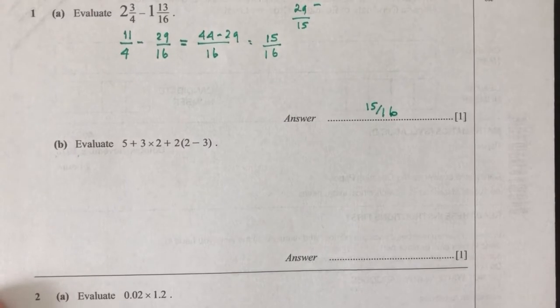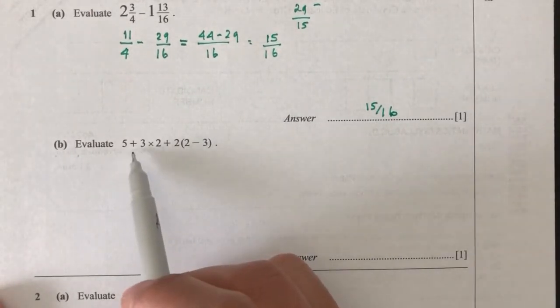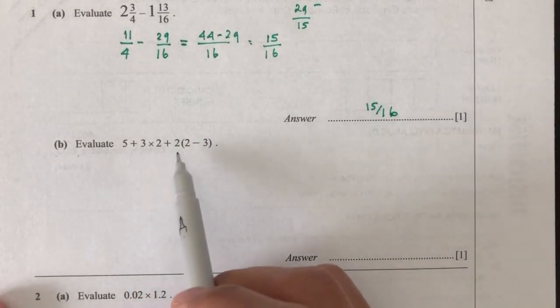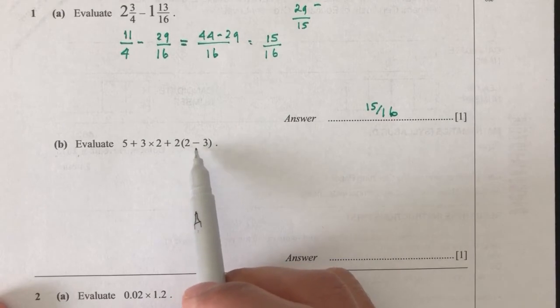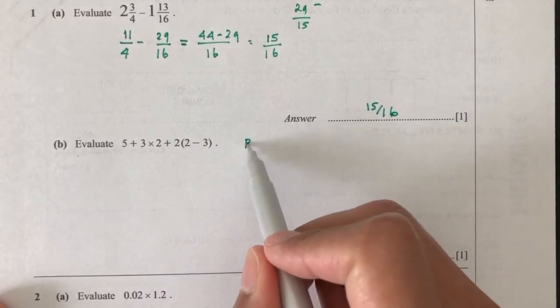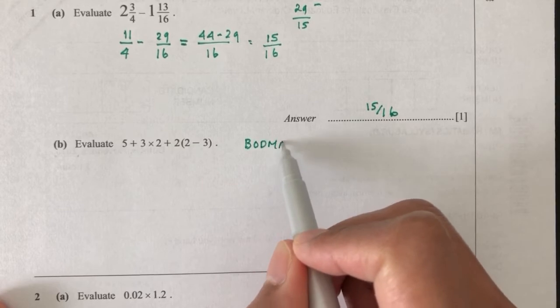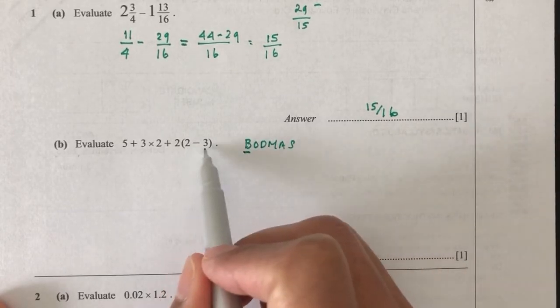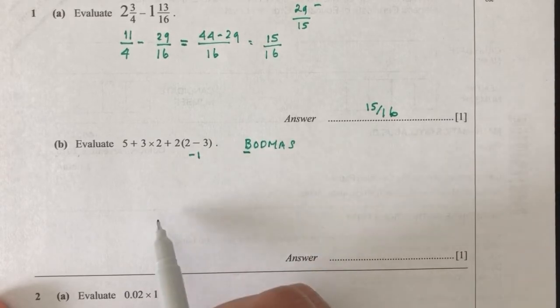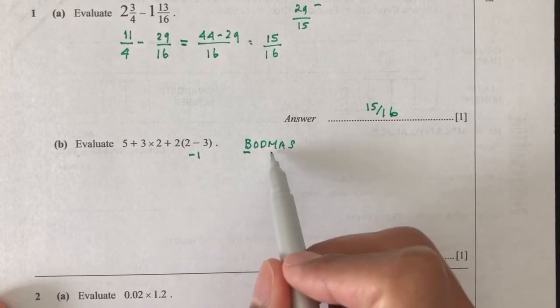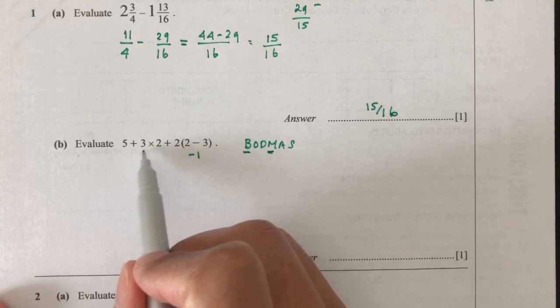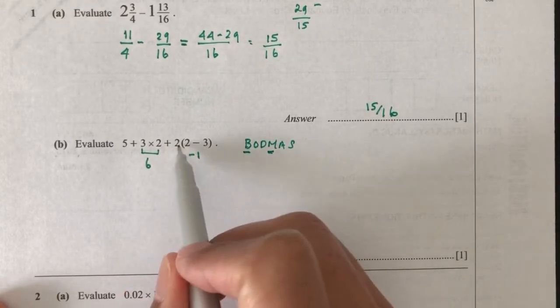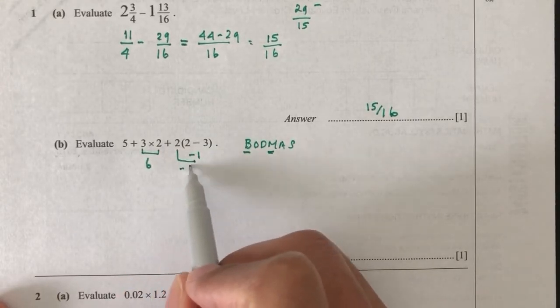Part B, this one is 5 plus 3 times 2 plus 2 times (2 minus 3). So we have to follow the rule of BODMAS. So we first have to do the brackets. So 2 minus 3 will be minus 1. And then we have to do the multiplication. So 3 times 2 is 6. 2 times minus 1 is minus 2.